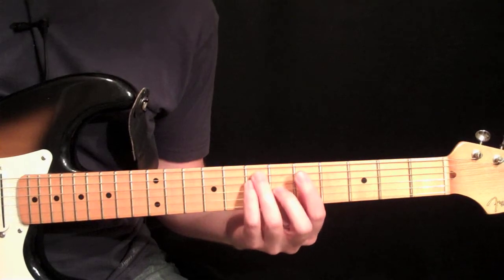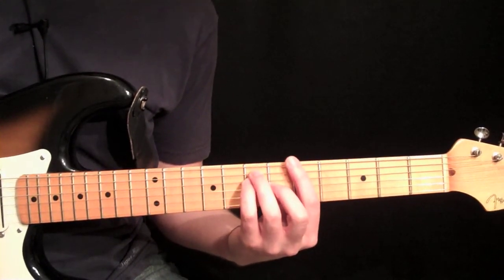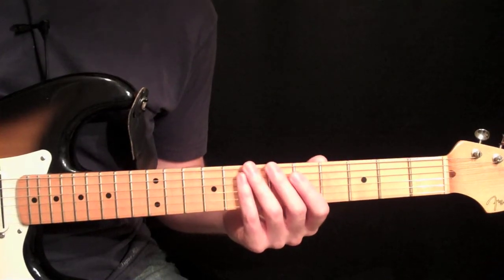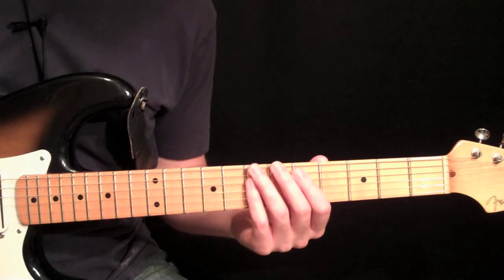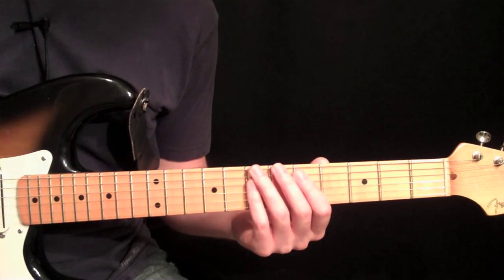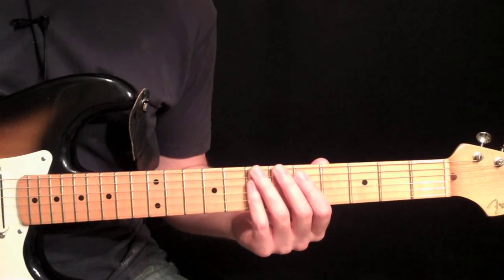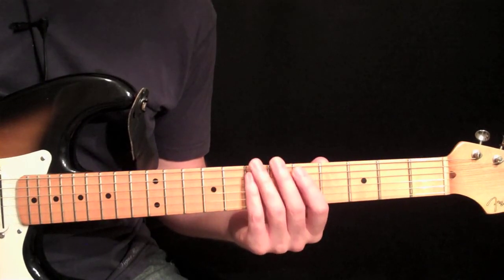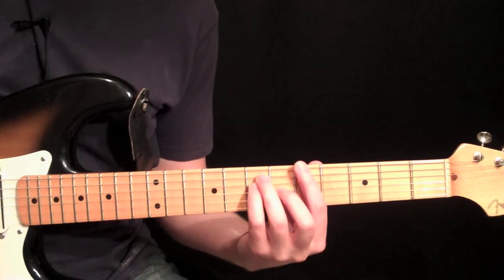Now, a 1-4-5 chord progression in A major, if you remember, the first chord in A major is A major. And then we need the 4 chord, because that's where the 1, the 4, the 5 comes in. The 4 chord just means what's the 4th chord in A major, and that's going to be a D major chord. And then the 5th chord is going to be an E major chord. So a 1-4-5 chord progression in A is an A major to a D major to an E major. And we should be able to locate all those by using our chord forms.